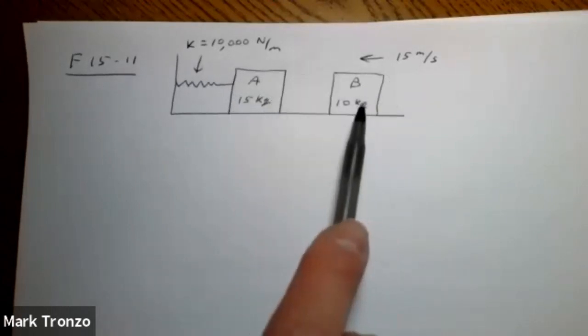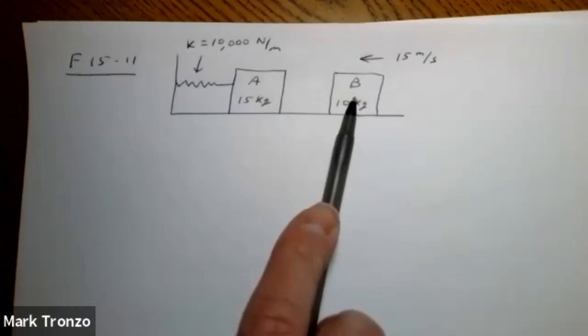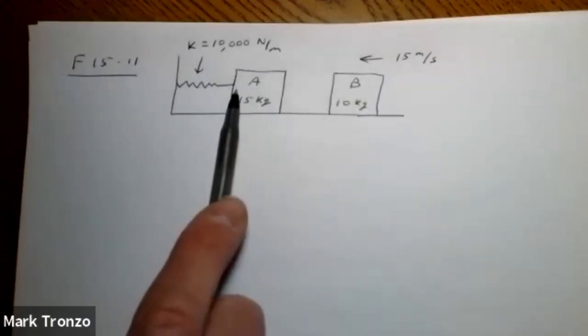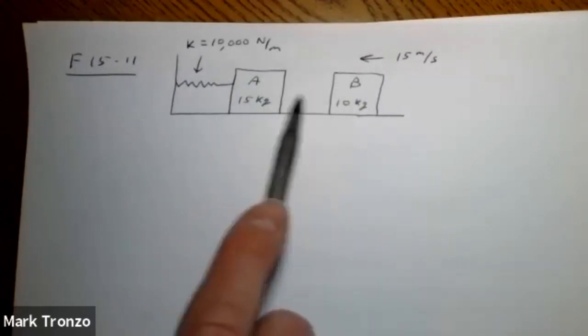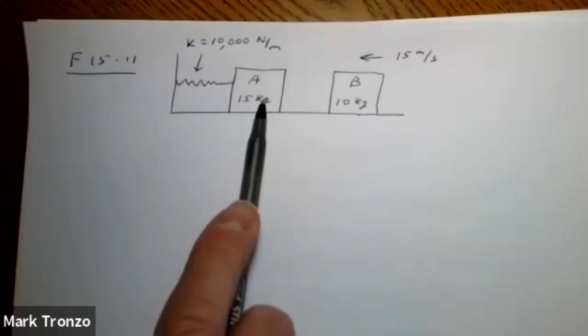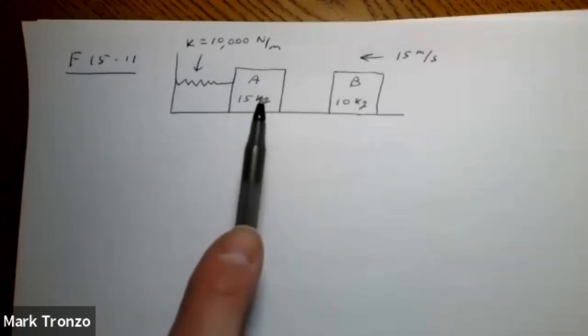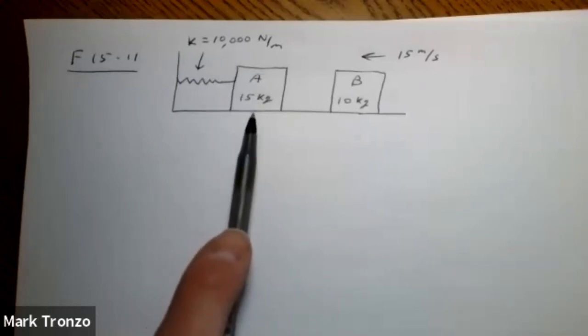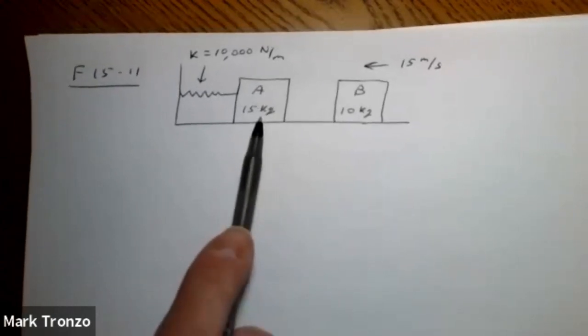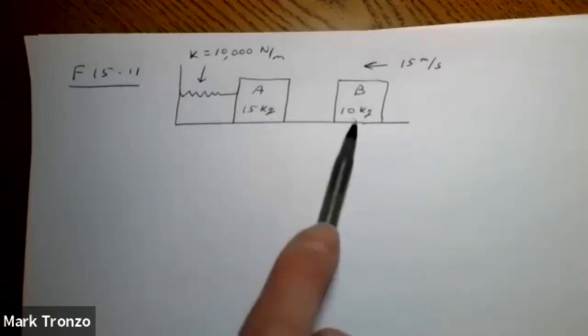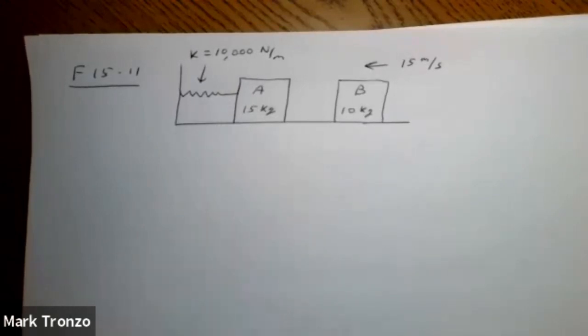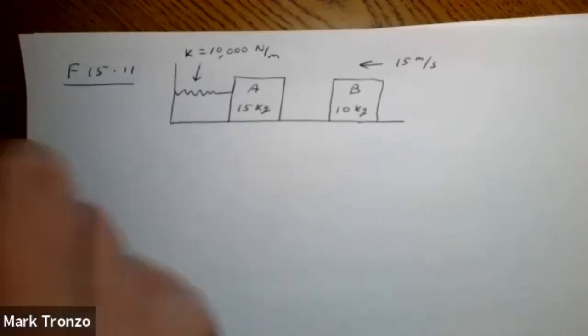In other words, all we had to do is see what would happen when block B hit the spring. But because we have a second mass here, we're going to need conservation of momentum. So we solve it almost like we did previously, except we need conservation of momentum to find the velocity after impact.